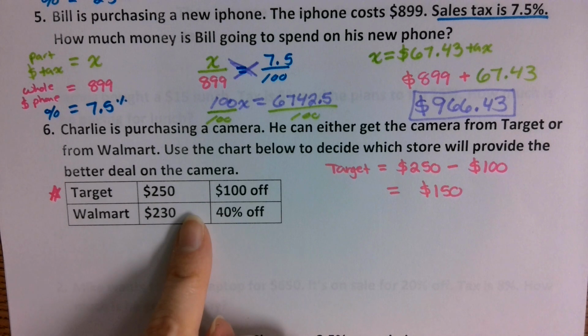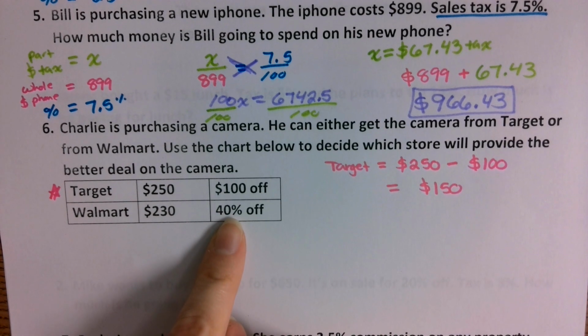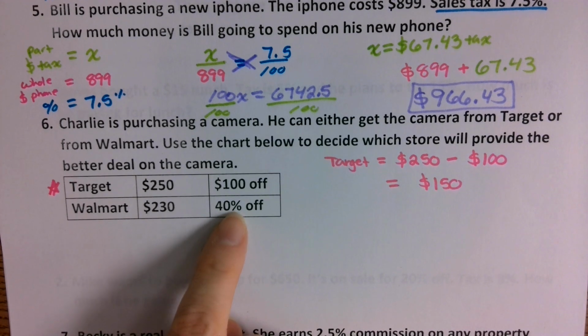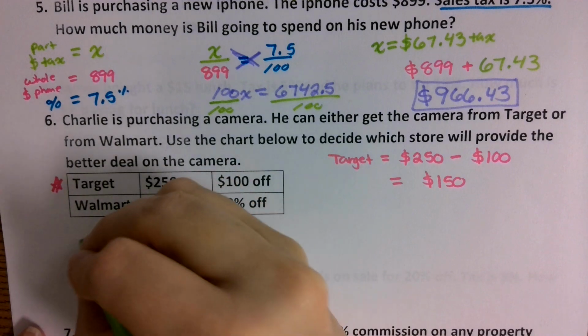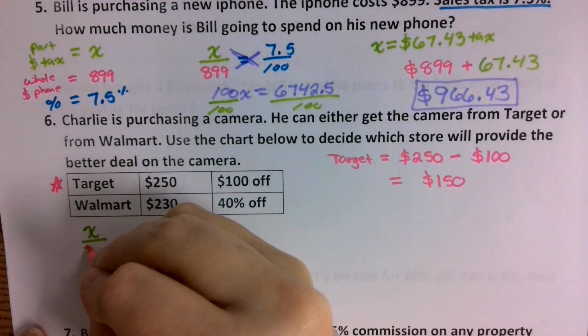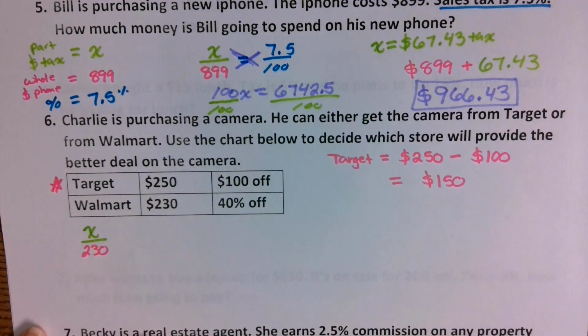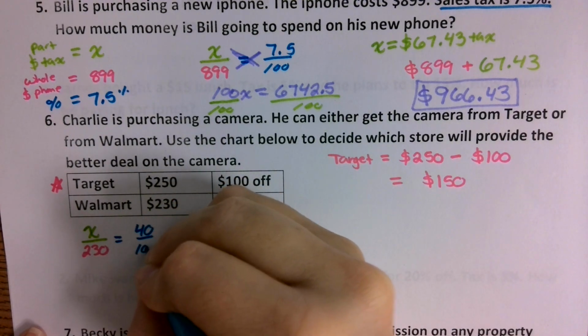Now I got to do this for Walmart. Am I just going to do 230 minus 40? Why not? Because that's a percent. So we first need to figure out what 40% is worth, then we can take it away. So we're going to set this up as X over 230 equals 40% over 100.